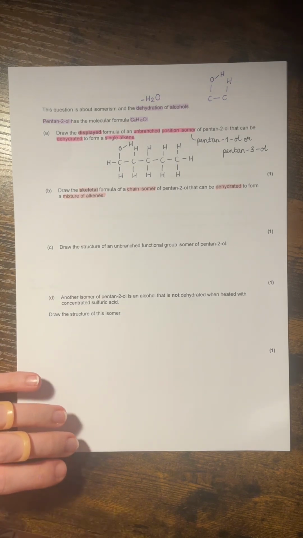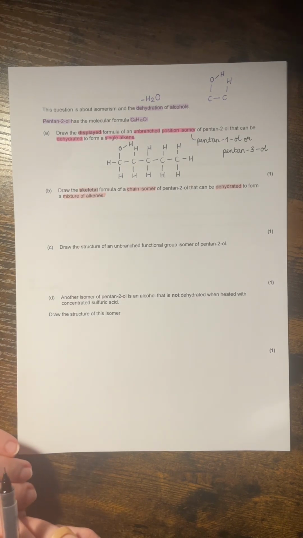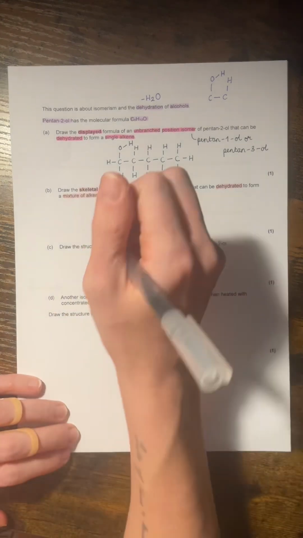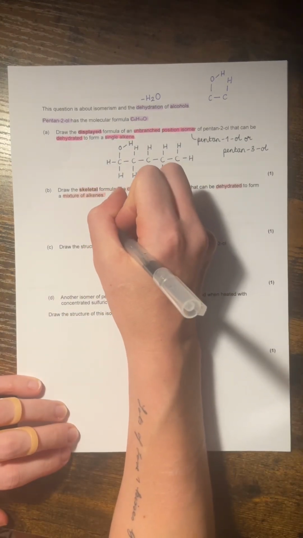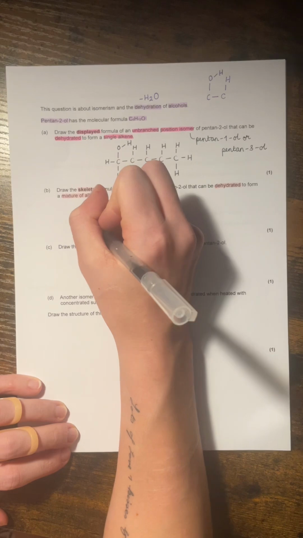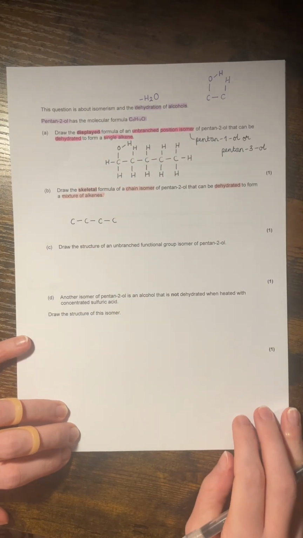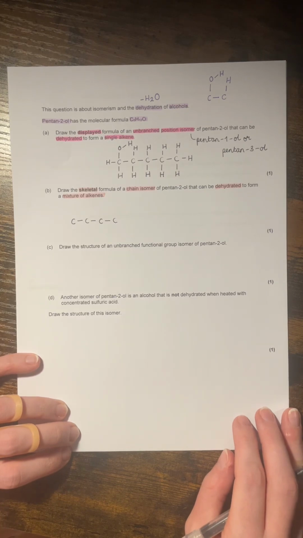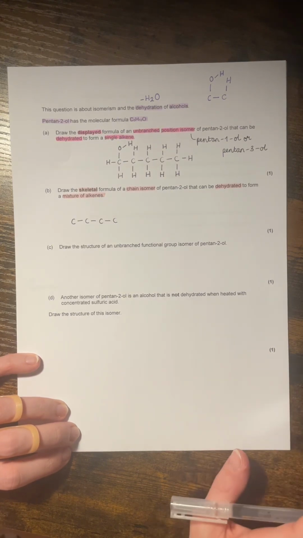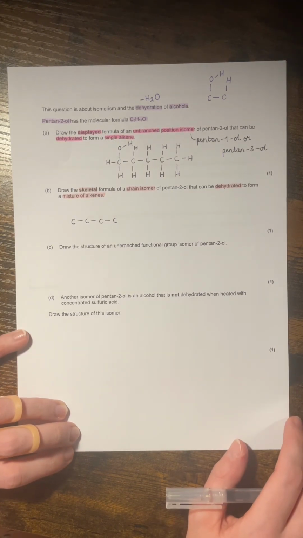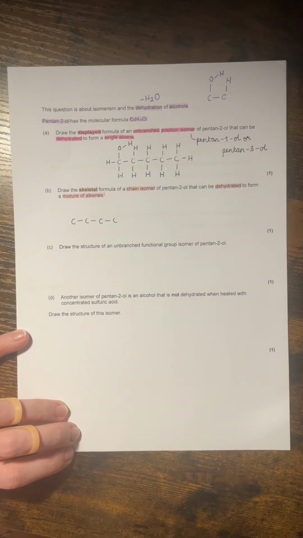So if we're going for a chain isomer of pentan-2-ol, the perhaps easiest place to start would be to try 4 carbons in a line and then think about having 1 methyl group and see if that works, rather than going, oh, well, maybe we should try having 2 methyl groups initially. Always work logically with isomers wherever you can. So if your longest chain is initially 5, shorten it to 4 with 1 methyl, then shorten it to 3 with 2 methyls, and so on and so forth.